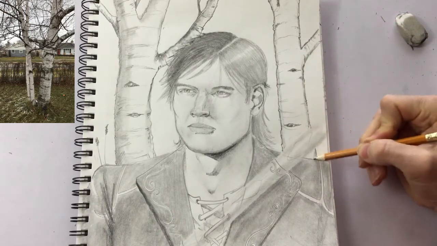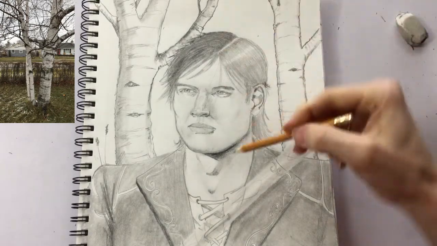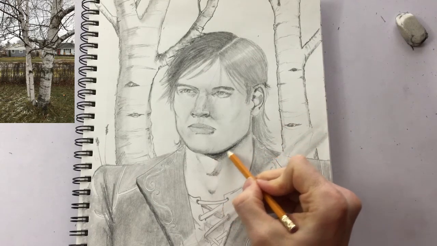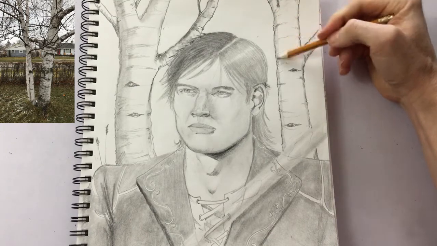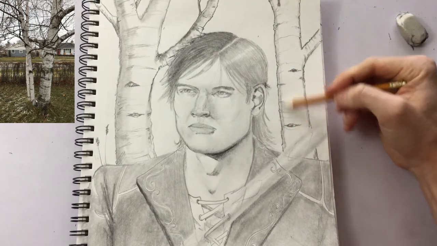I figure in the picture I've got light source coming from the top as well, which is why you've got such a deep shadow here beneath the chin and jaw, just because that's going to be the main light source, but you've got another one maybe here on the left. And when dealing with multiple light sources, you've got a lot of freedom as an artist to decide how you want it to look.